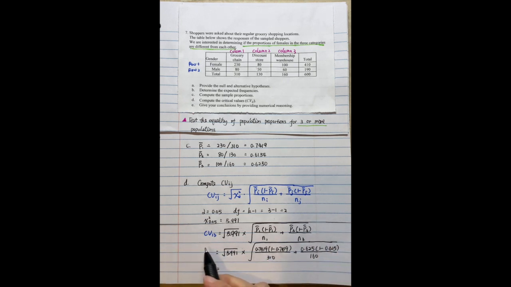Finally, we get CV13 will equal 0.1117. Okay, I also rounded it. So this number is a rounded number.